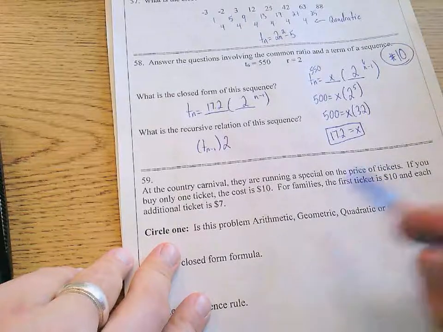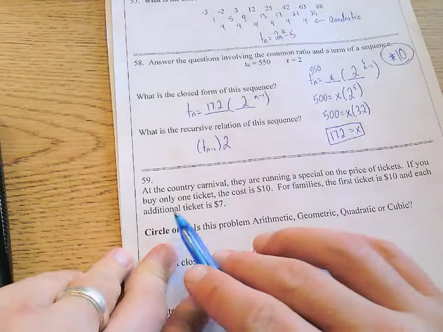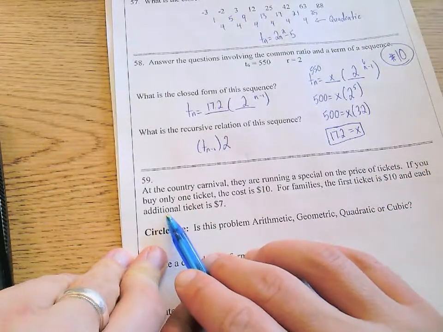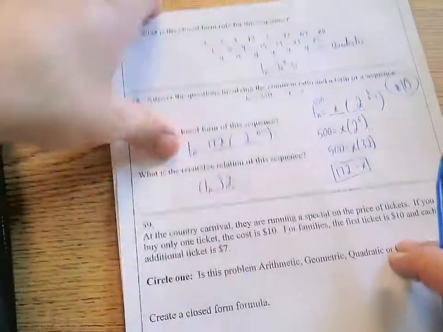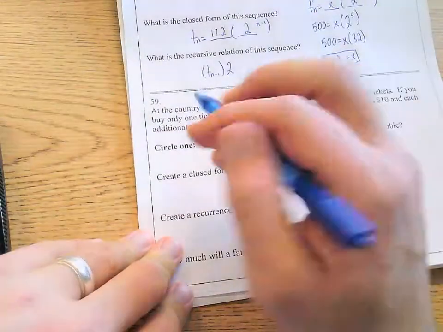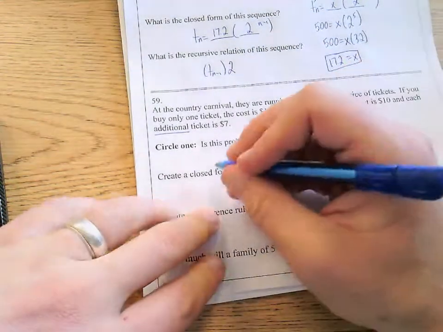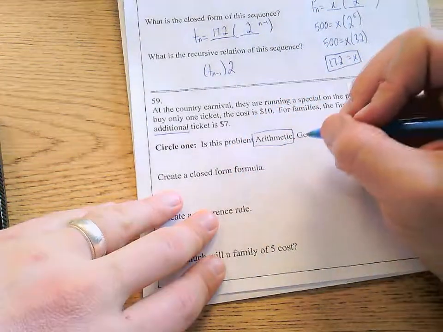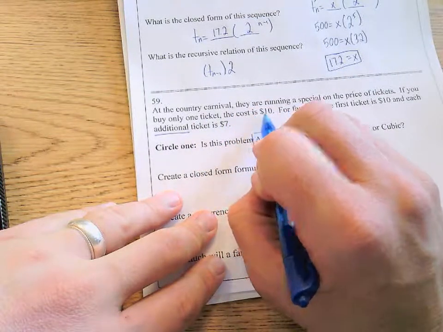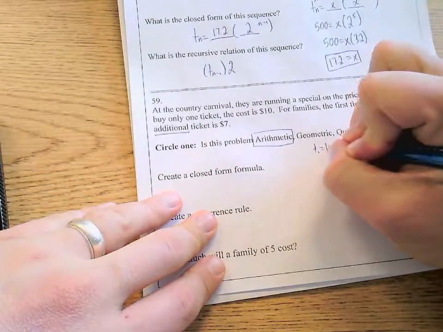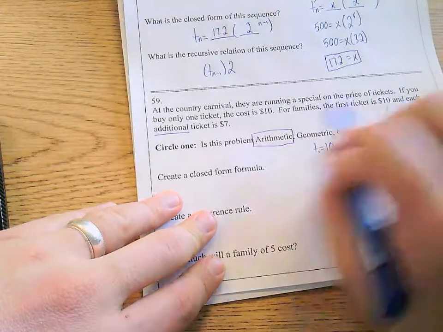At the county carnival, they're running a special price of tickets. If you buy one ticket, and so on, and each additional ticket, that gives you the biggest hint. It's additional, which means it's going to be arithmetic. So create a closed form formula. If you buy one ticket, the cost is $10. So T of 1 is $10. Each additional ticket is $7.